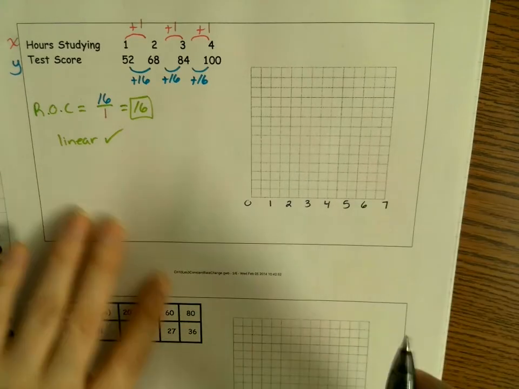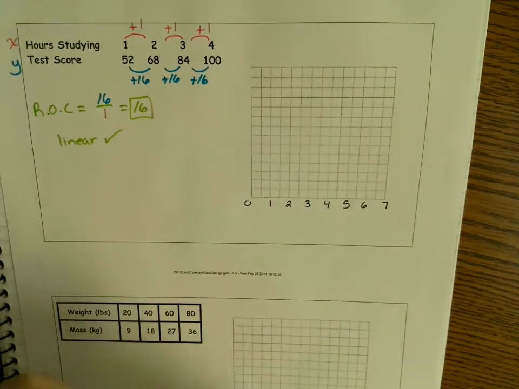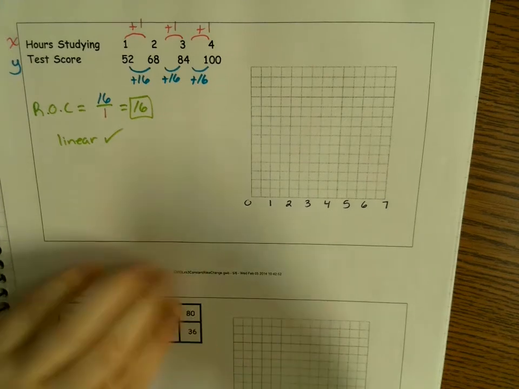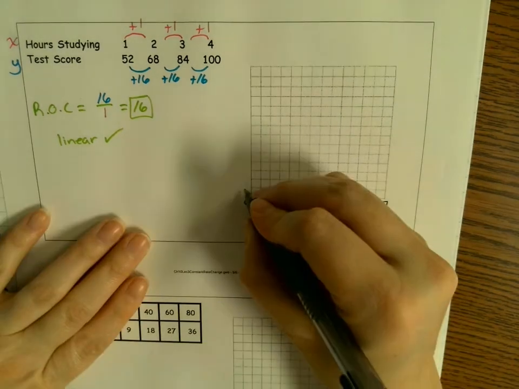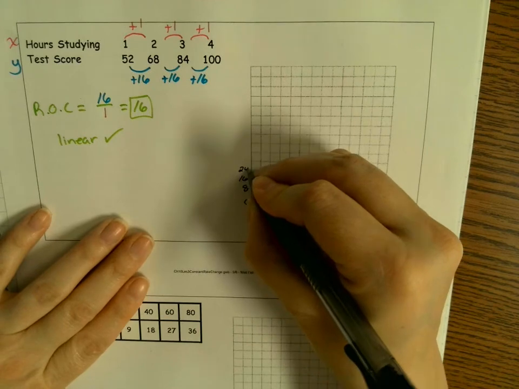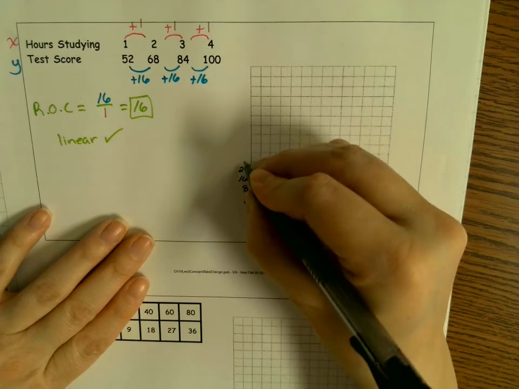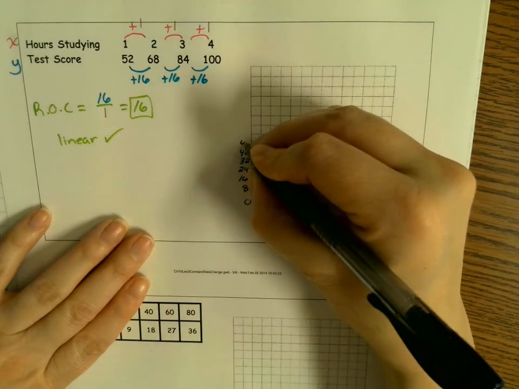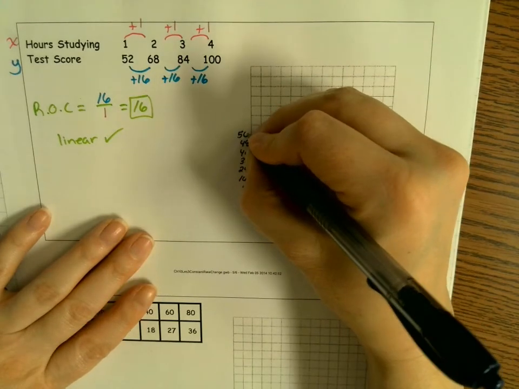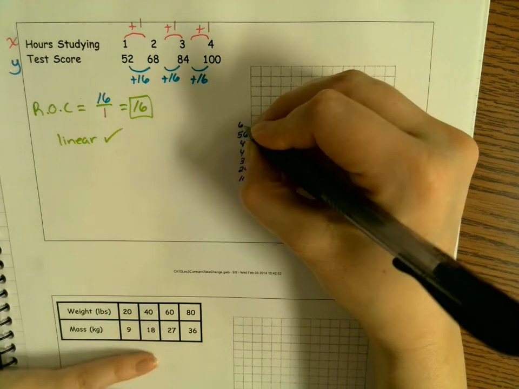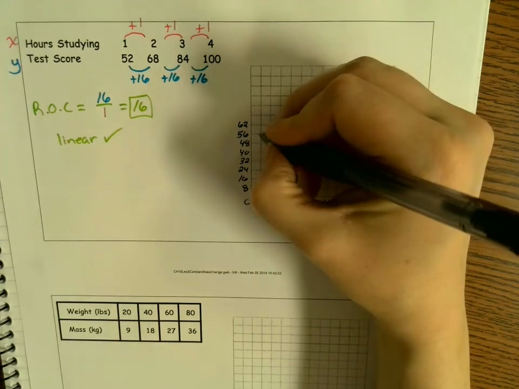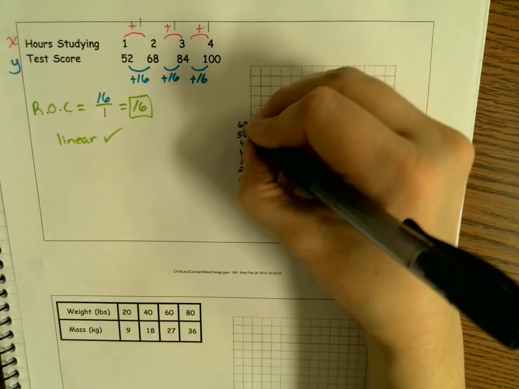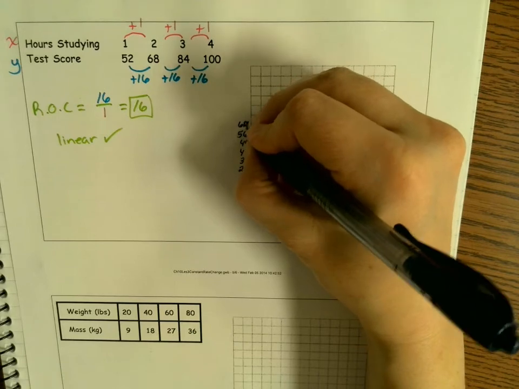And since I need to get up to 100, the best thing that I can count by is going to be 8. 8 would be the most logical sense here. So I'm going to count by 8. So it's 8, 16, 24, 32, 40, 48, 56, 64.